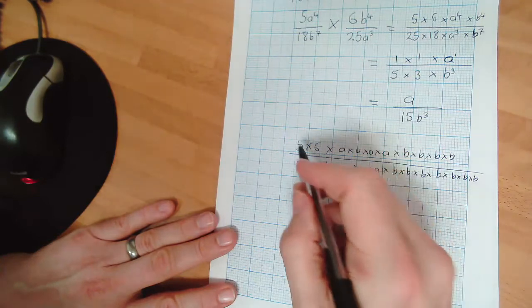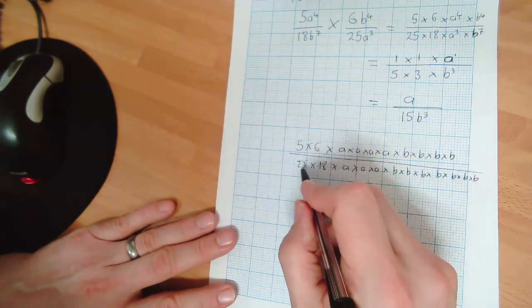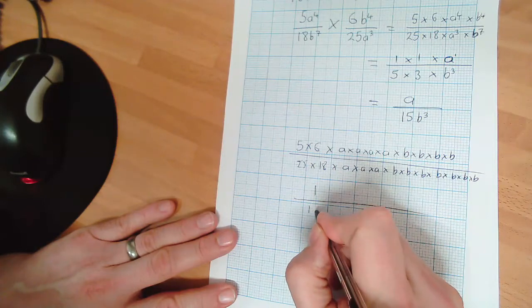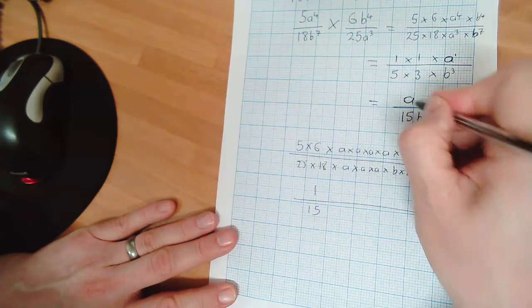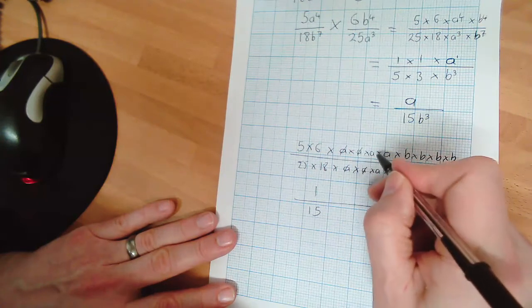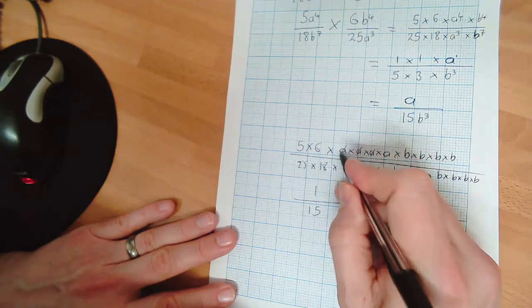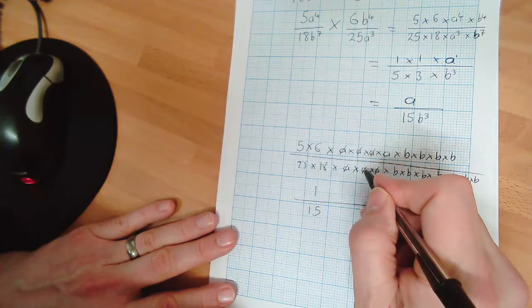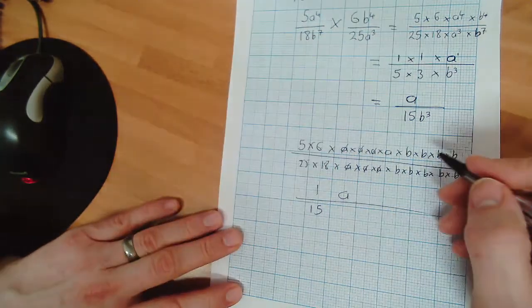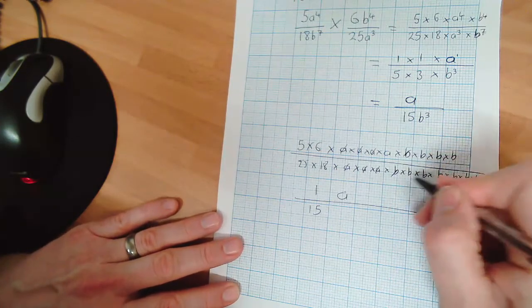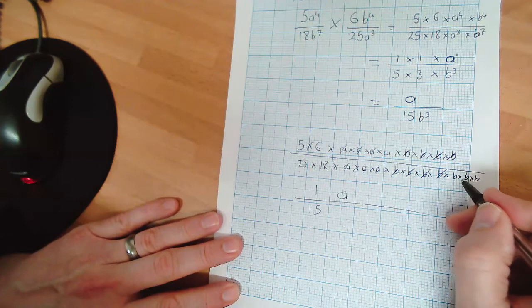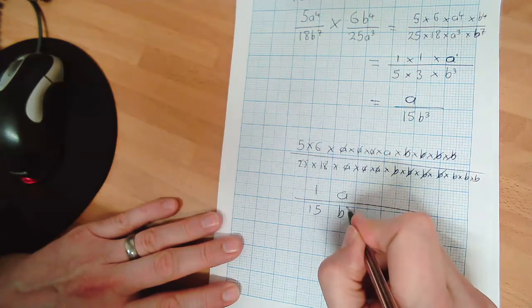So what happens here? Well, we could cancel out the numbers. 5 times 6, 25 times 18, and that would give you 1 over 15. Now here, if I did the cancelling with the letters, those A's cancel out, another A cancels out, another A cancels out. I'm just left with 1 A at the top. Let's look at the B's. I can cancel out the B's. And I'm left with B times B times B. I'm left with B cubed at the bottom.